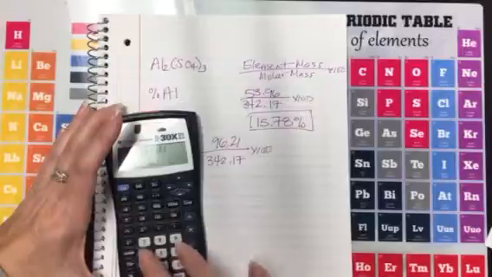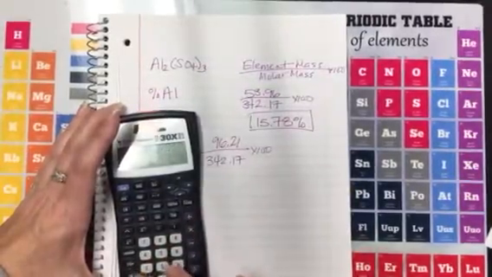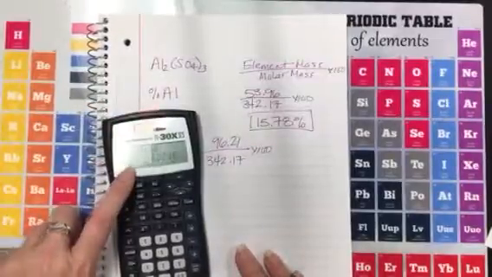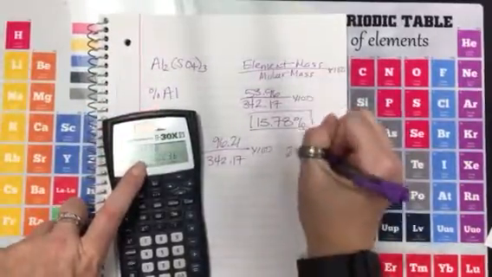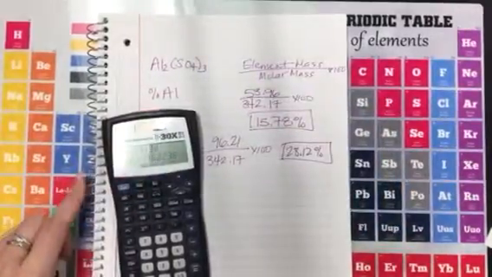Divided by 342.17 times 100. So now 28.12% of that formula is made up of sulfur.